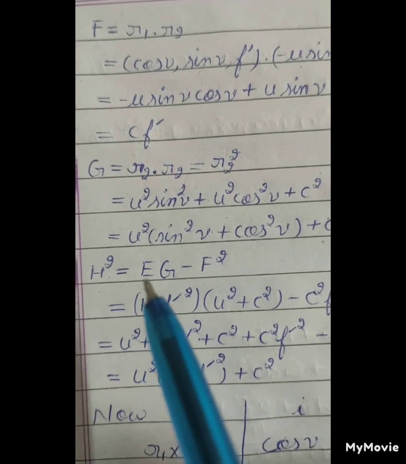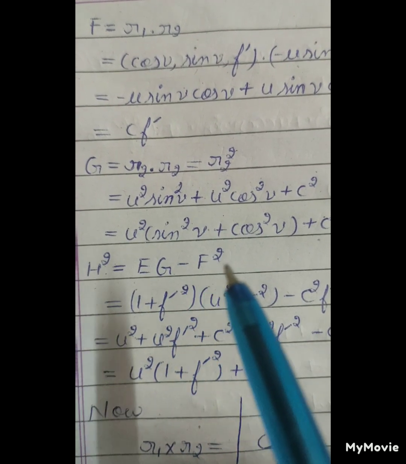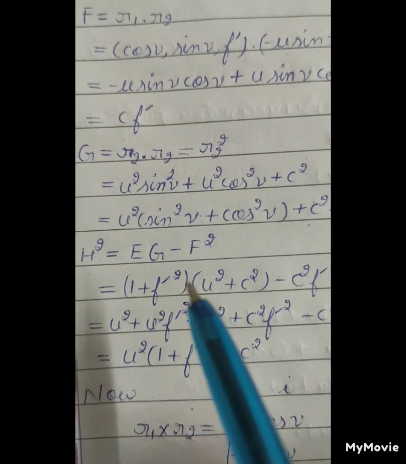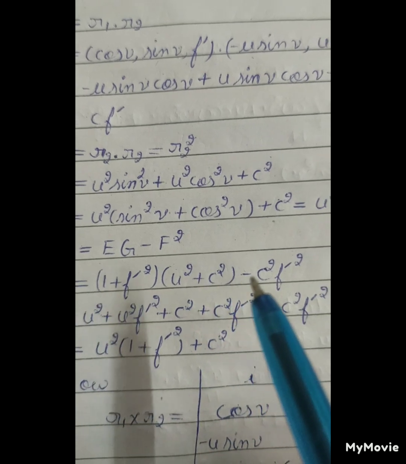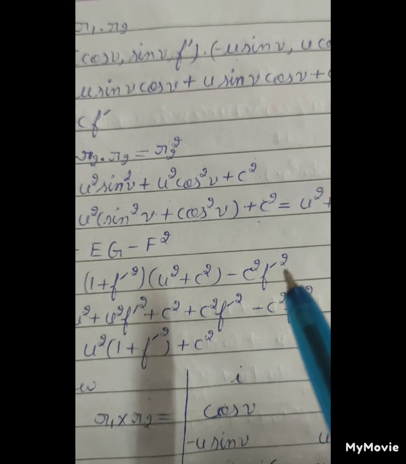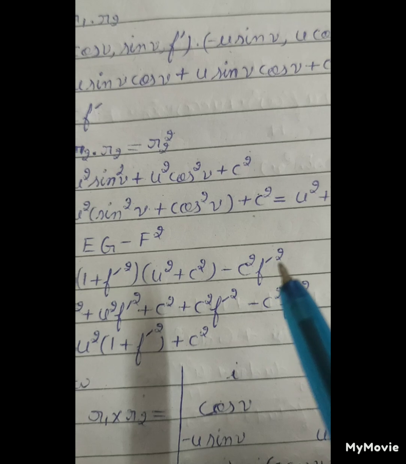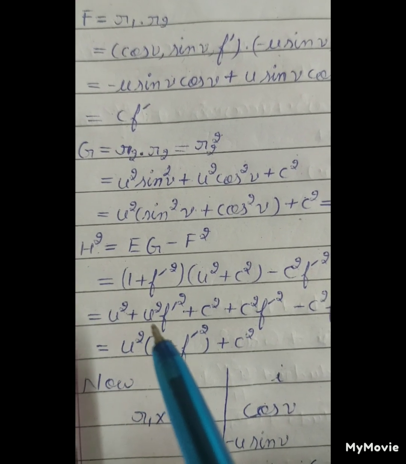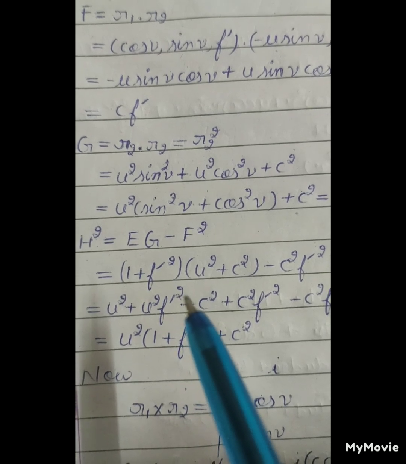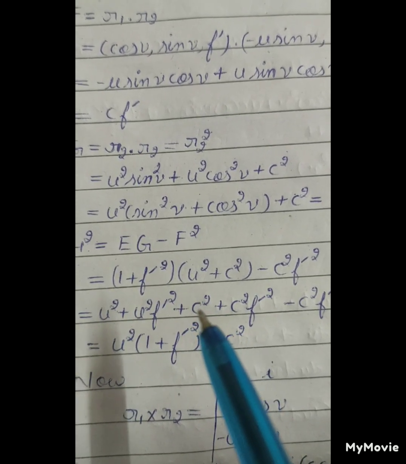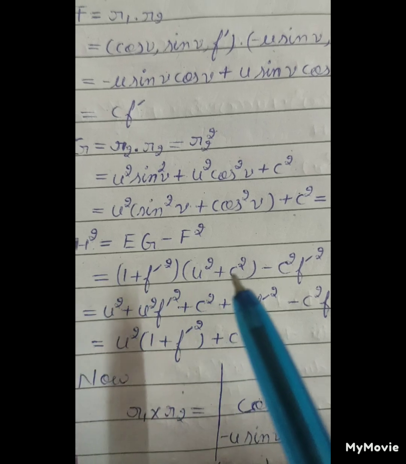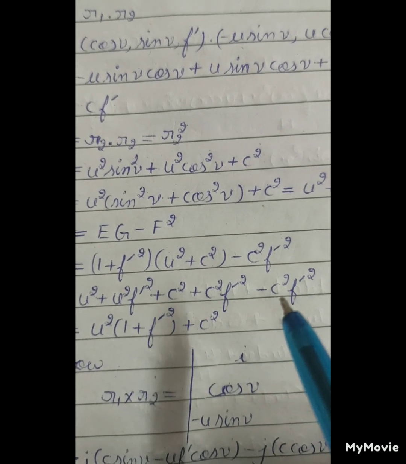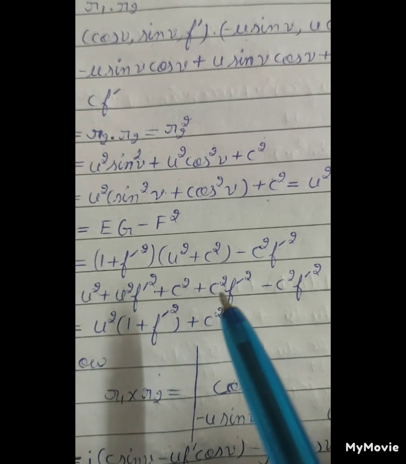H square equals EG minus F square equals (1 plus f dash square)(u square plus c square) minus c square f dash square, equals u square plus u square f dash square plus c square plus c square f dash square minus c square f dash square.